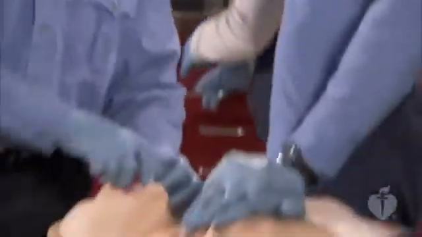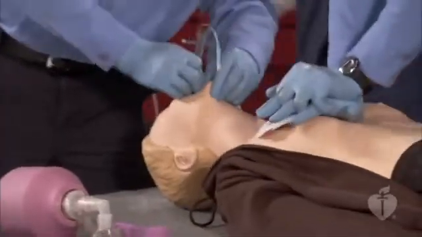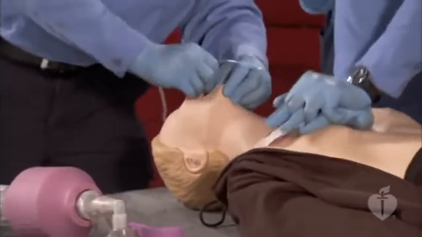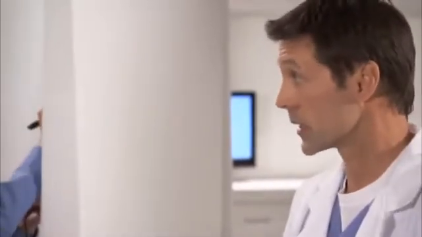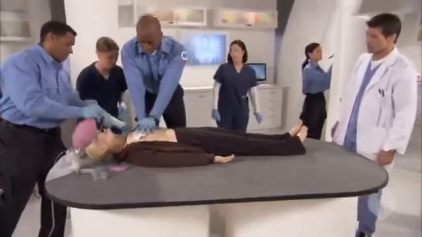Dana, once that IV is established, give 1 milligram of epinephrine and flush with a 20 milliliter saline bolus. Okay, 1 milligram epinephrine with a 20 milliliter saline bolus. And the IV is started, and 1 milligram epinephrine, and the IV is flushed. Okay, thank you. Let's go ahead and prepare 300 milligrams of amiodarone. I'll let you know if and when to give it. Okay, drawing 300 milligrams of amiodarone.